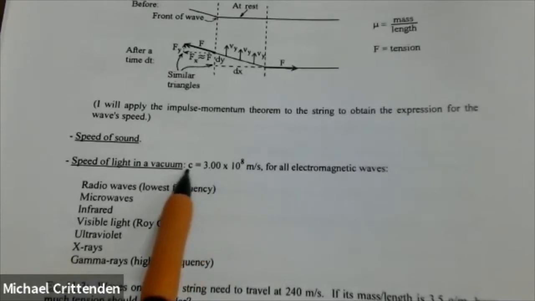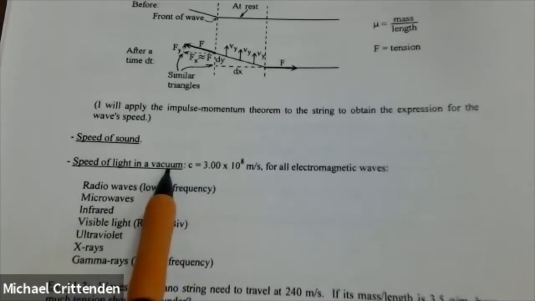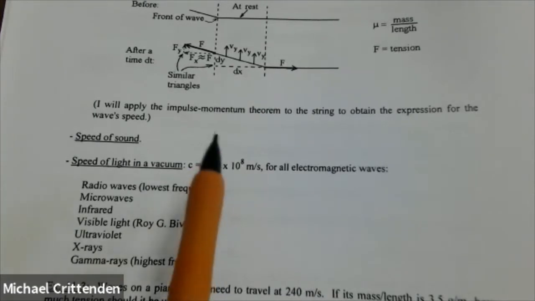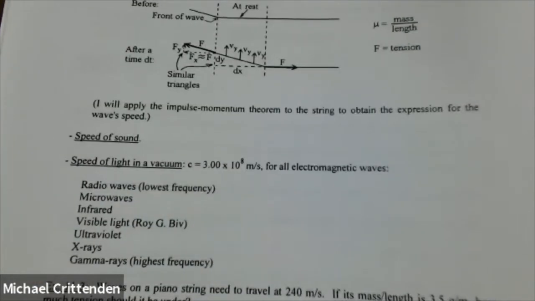But for purposes of physics 131, we will stick to either the speed of light in air is only very slightly slower than the speed of light in a vacuum. If you're rounding things off to three significant figures, this would also be the speed of light in air. And for purposes of this course, we'll just leave it at that.